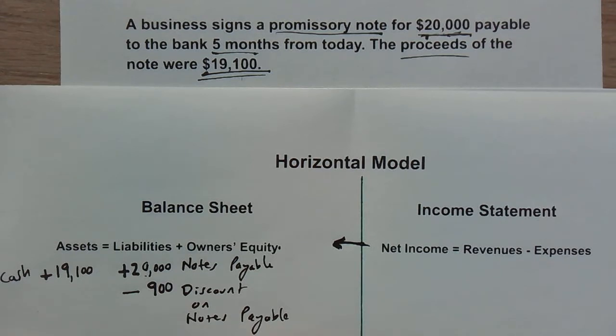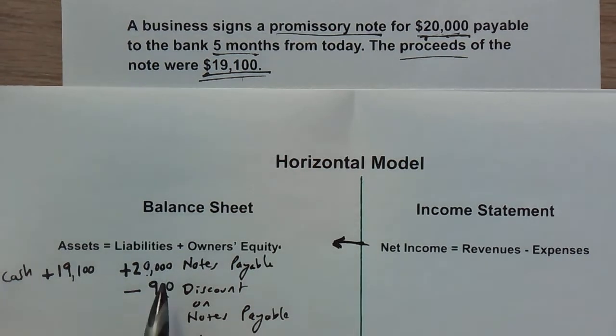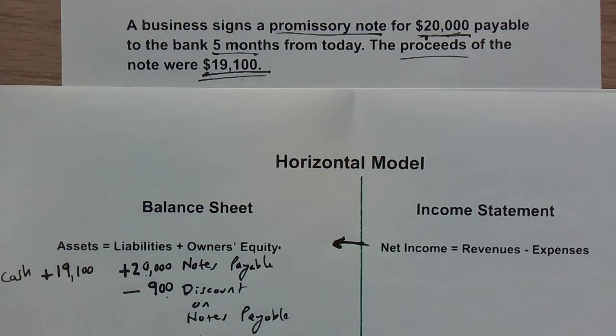liability account. It's a contra-liability account. It has the opposite effect of the liabilities. It works to reduce the amount of liabilities. So that is how we would set up the initial transaction. There's no impact upon the income statement. So that's the initial transaction.